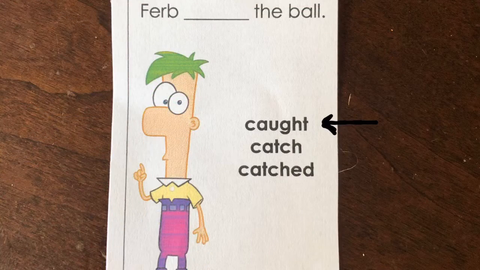So the correct verb for this card is caught, and so if the player gets it right, they keep the card, but if they do not, then another player can steal the card, and if neither player knows what the correct verb is, then the card goes back into the pile and it is the next player's turn.